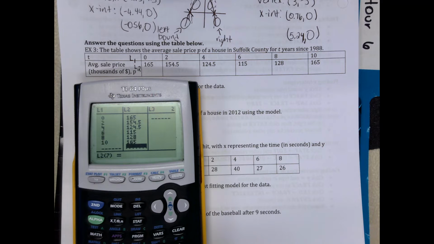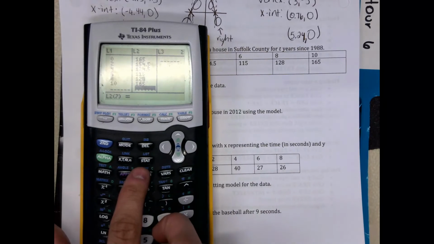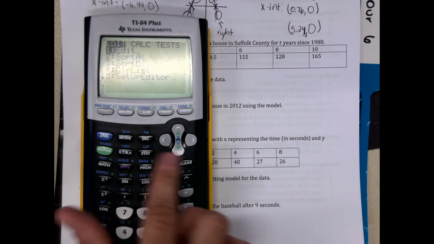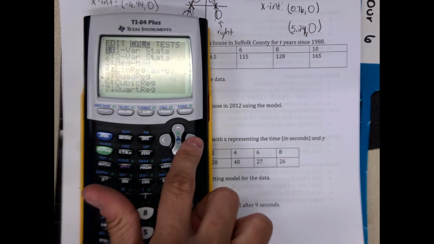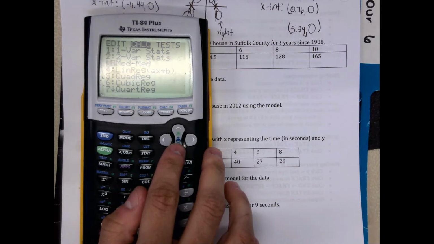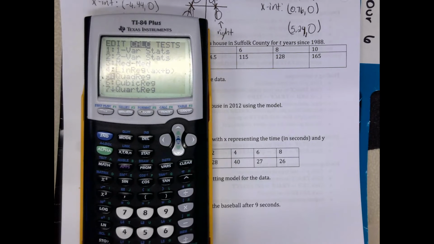Okay, so now how do we get the regression? Well, once again, I'm going to press the stat key. Okay, so we want to press that again. So stat. And then I'm going to use my right arrow and go to calculate, because we're calculating. So now I'm going to go down to number 5 where it says quad reg. Quad reg represents quadratic regression. That's what we want. Once I have that, I'm going to press enter.